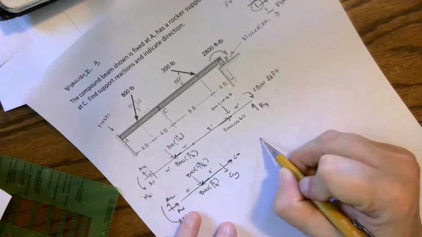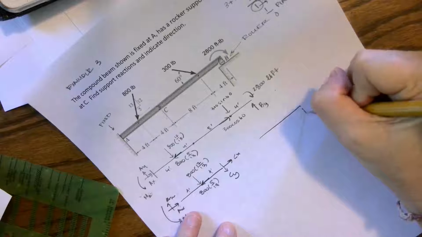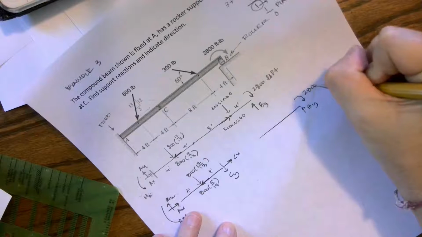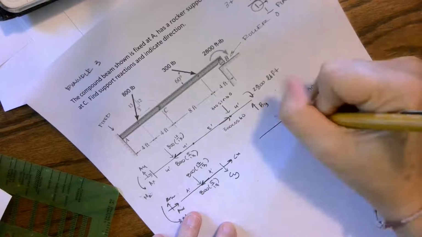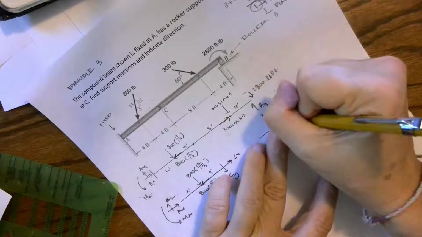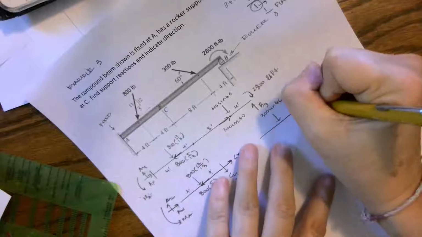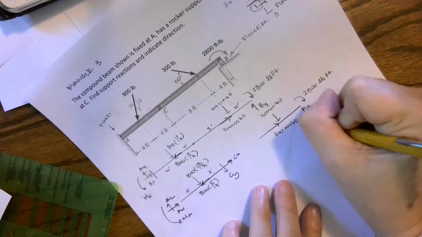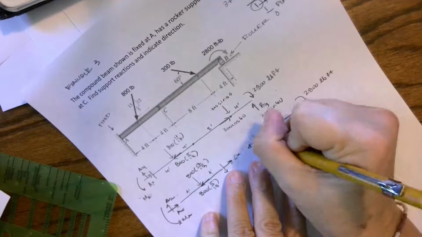So let's look at the right-hand side. I have this unknown BY. I have 2,800 pound-feet applied. I have 300 sine 60, 300 cosine 60, equal and opposite.